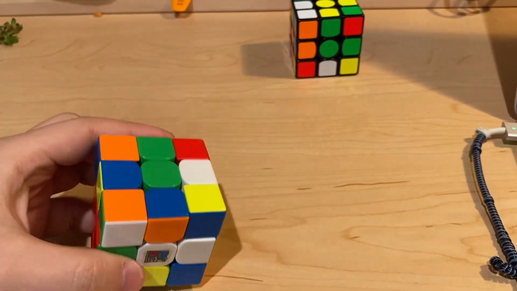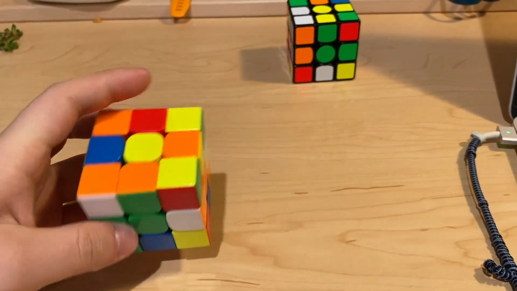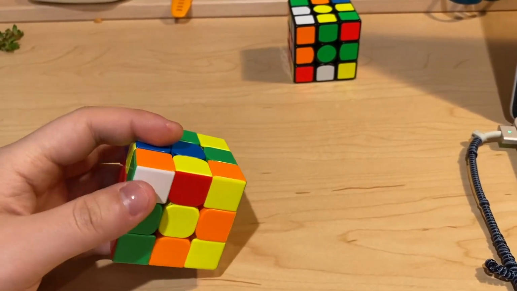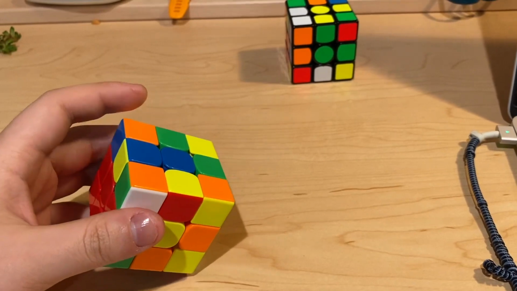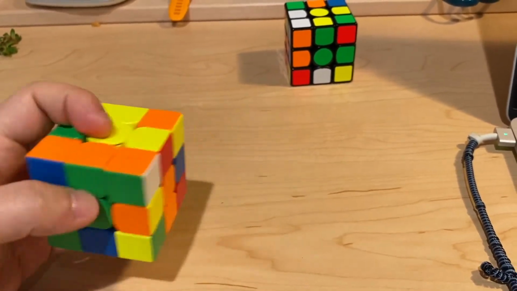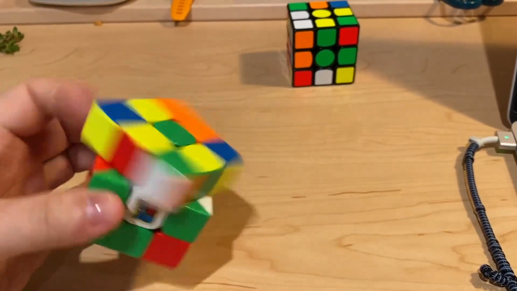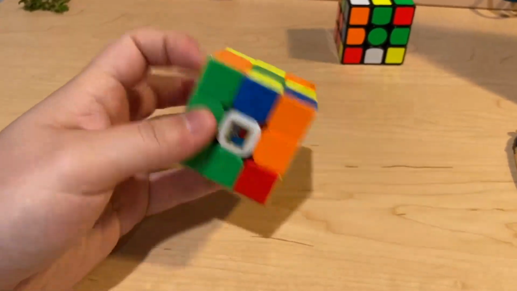And I look out for the corner in the meantime, and I see it here. So I bring it down. And since I oriented the corner beforehand, this is a better than average case. So it's still pretty easy. And yeah. Okay, one more.